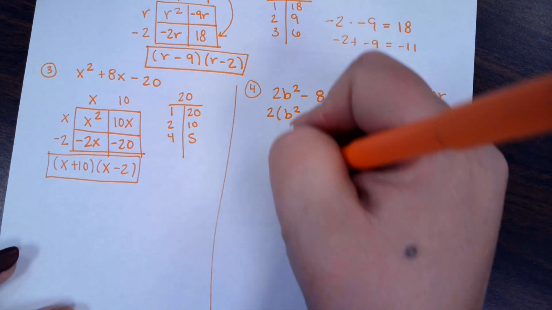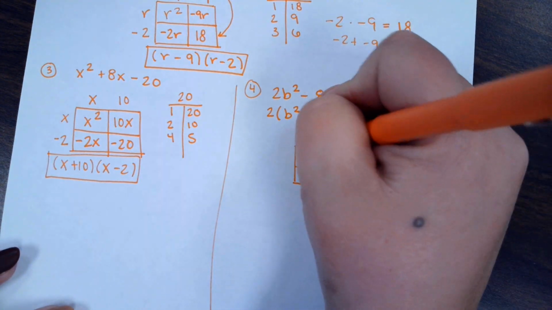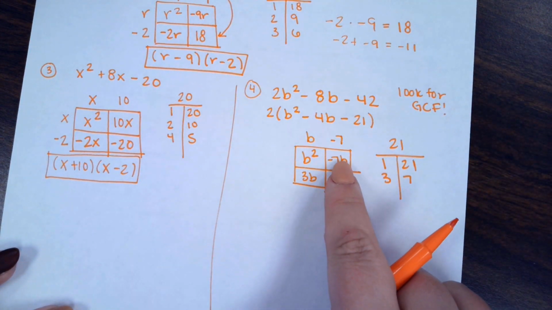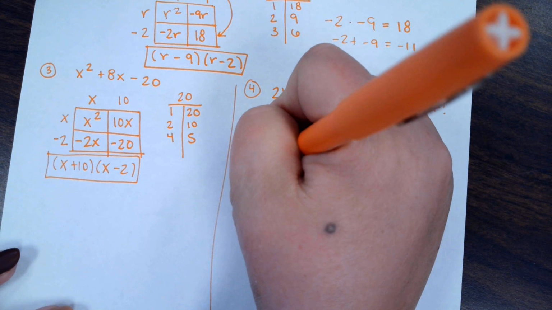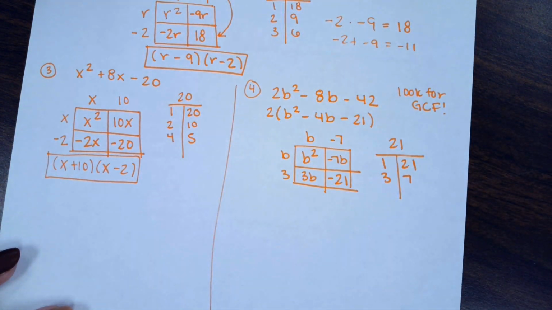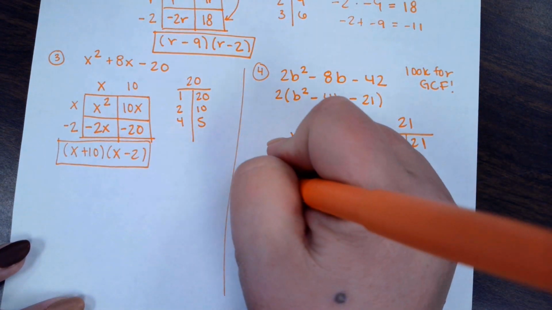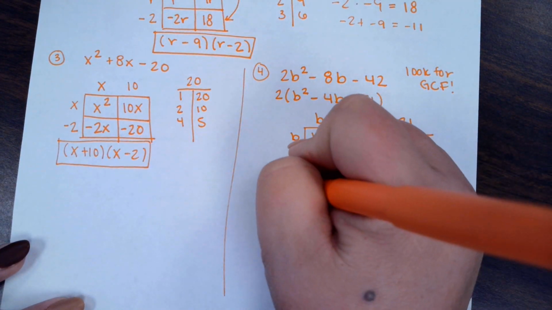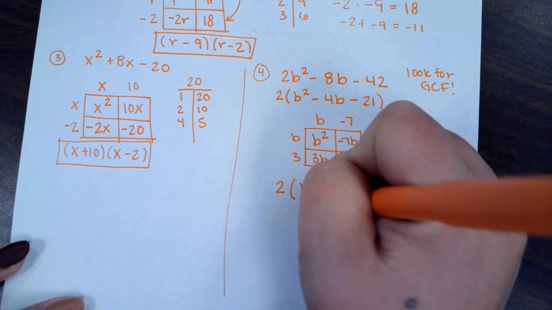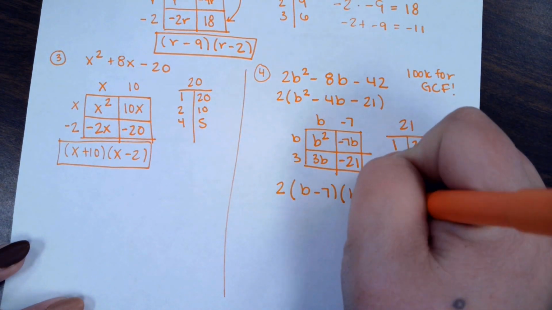And then we find our GCFs factored out. So b, negative 7, because this is a negative value here. B, and 3. Now, when you write your final answer, you can't forget about your GCF. So it's 2 times b minus 7 times b plus 3.